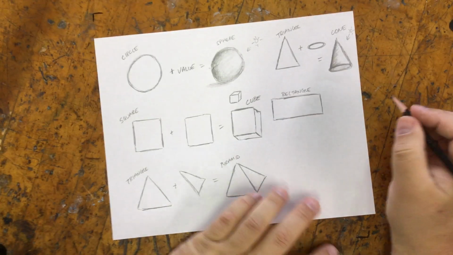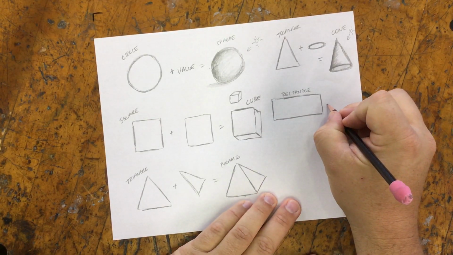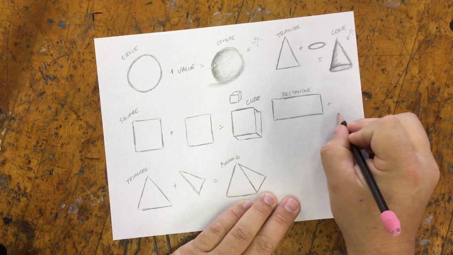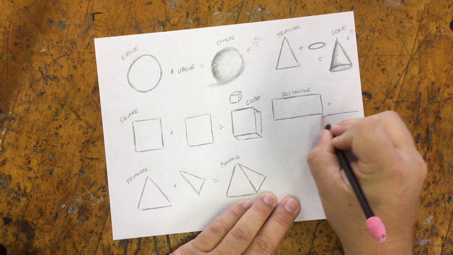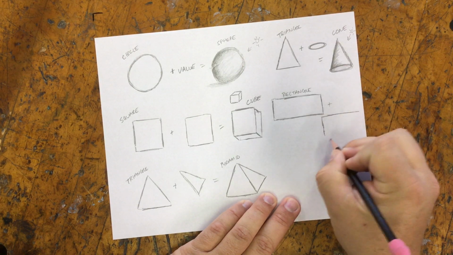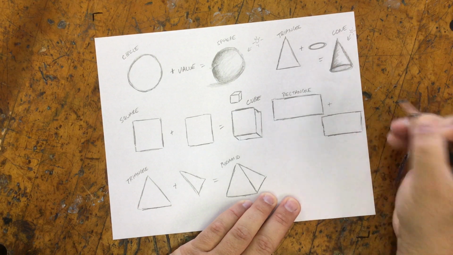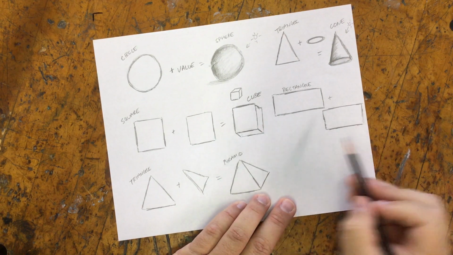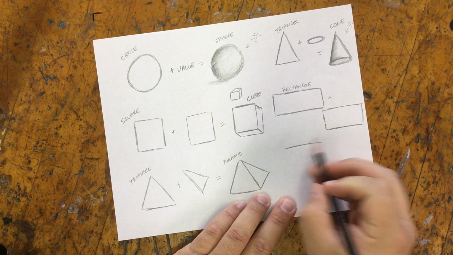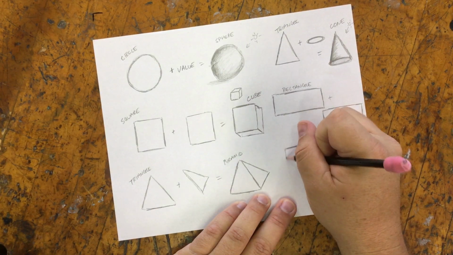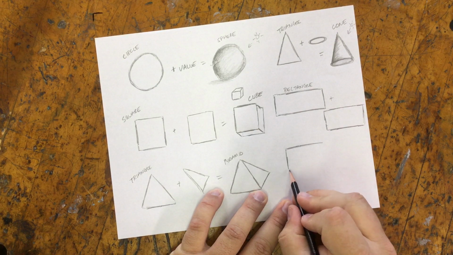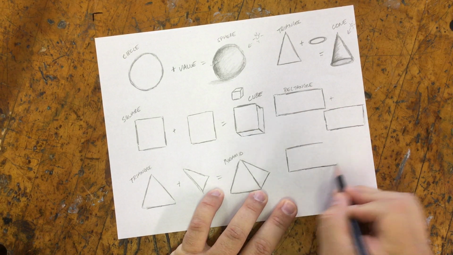You can kind of basically figure out what method works for you. So we know we're going to add another rectangle. Rectangle plus a rectangle is going to give us a rectangular prism. So let's take a look at what that looks like.